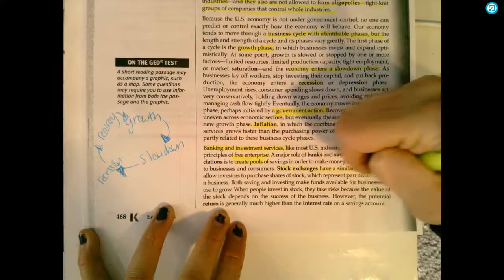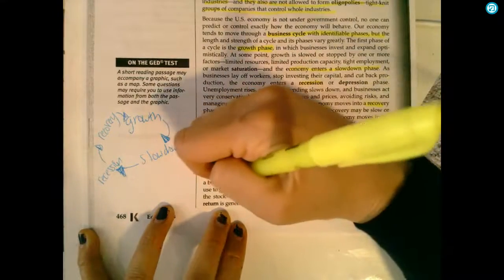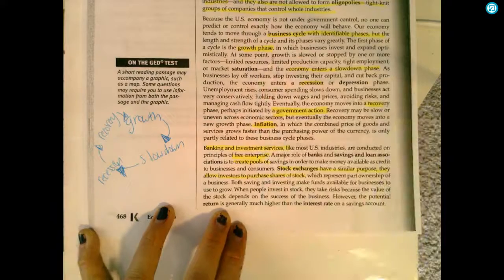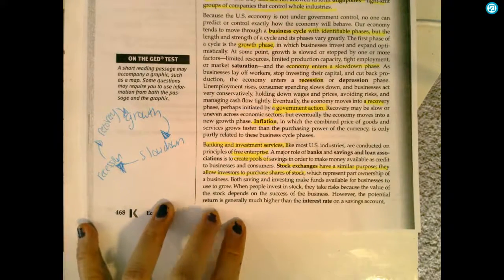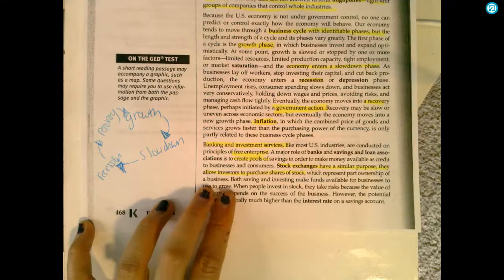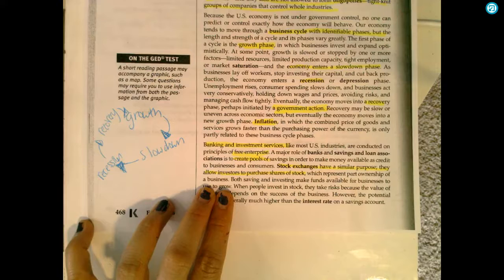Stock exchanges have a similar purpose. They allow investors to purchase shares of stock, which represent part ownership of a business. So you can invest in a business. Like you could buy stock in Amazon, which is very expensive. But then as Amazon is doing well and increasing their value, the money that you invested would also grow.